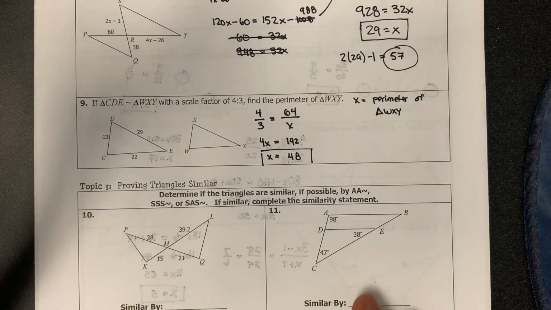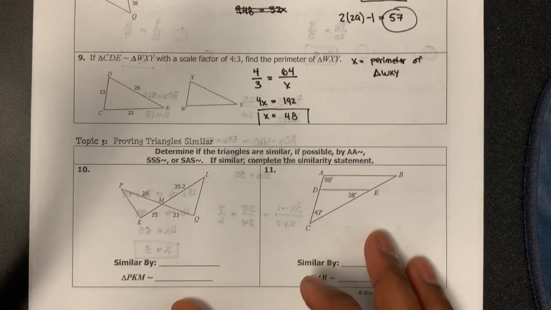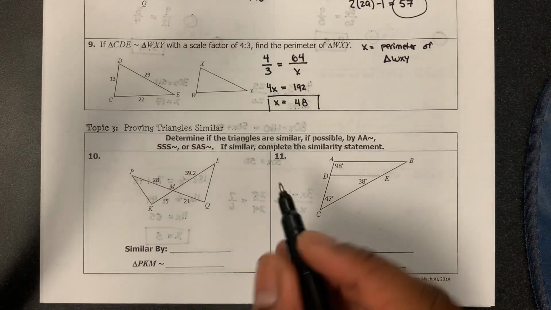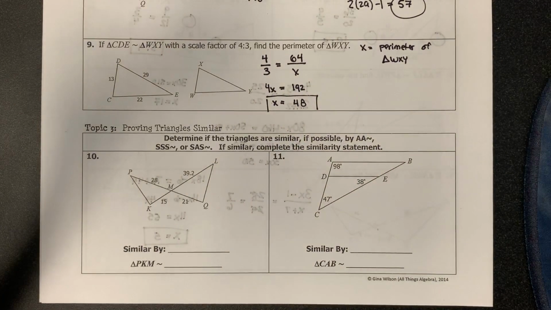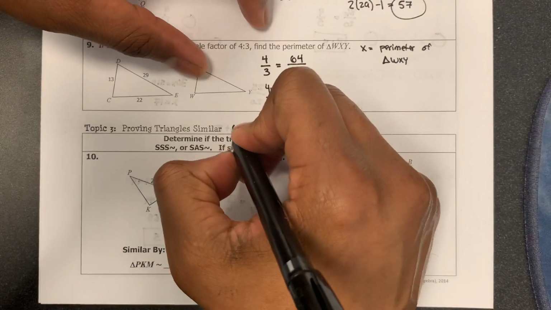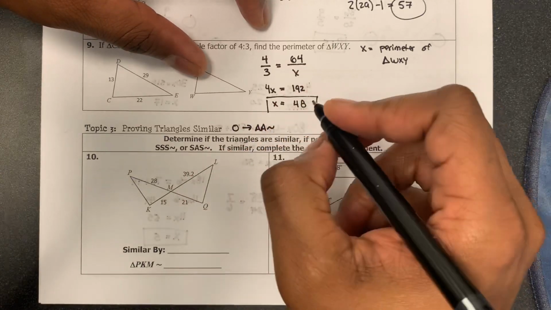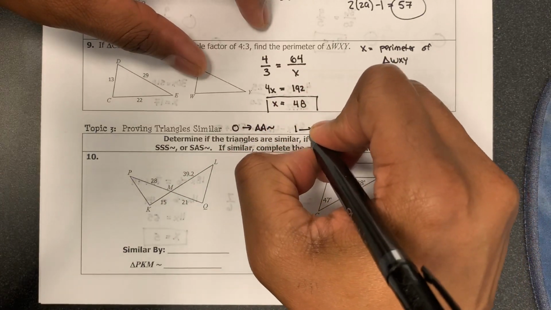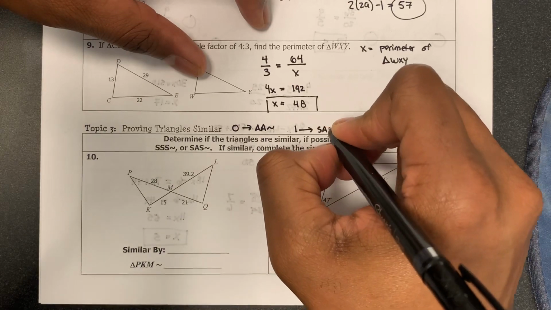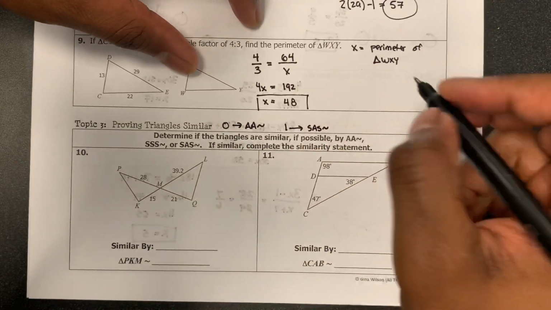When it comes to topic 3, where we're proving triangles similar, remember the step we used in class was however many sides are labeled tells you which similarity statement to use. So 0 sides means angle similarity, possibly. 1 side is going to mean side angle side similarity.